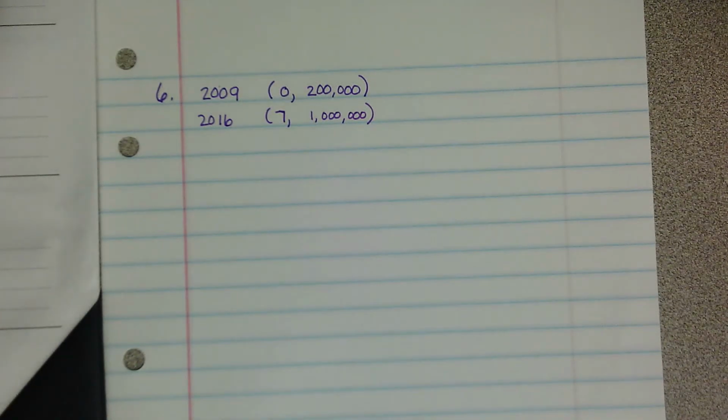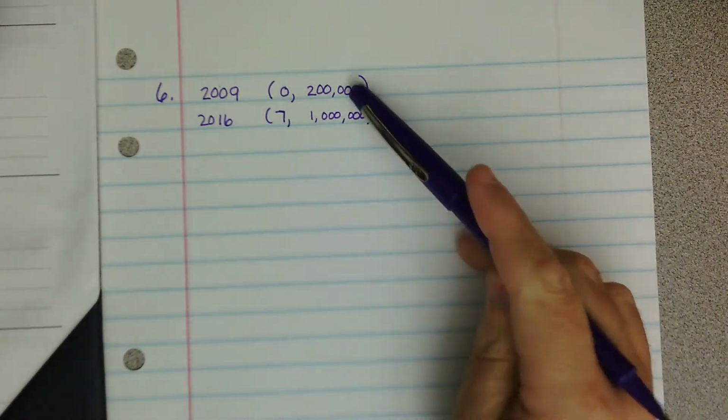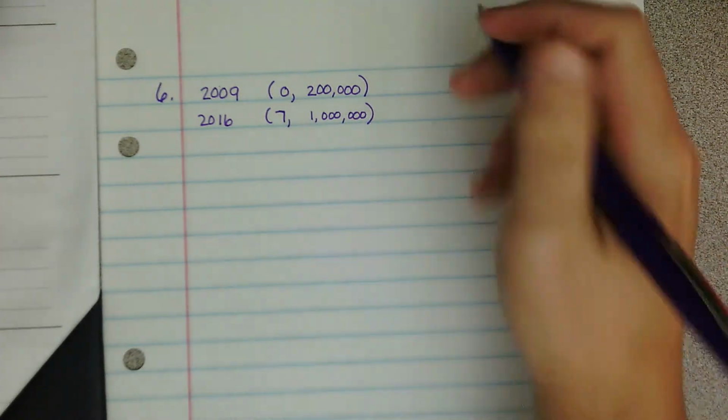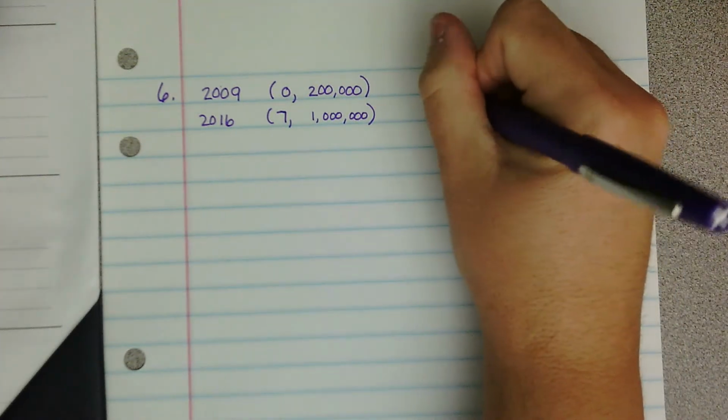And now what they want us to do is first find the equation for the yearly sales. So we have to write an equation, just like we did in number 5. Then we're going to have to find the sales for 2011 and then estimate the sales for 2019. So what we're doing is just a bit of plug and chug from there. So the first thing we need to do is write our equation of a line. So to do that, we need to find the slope.